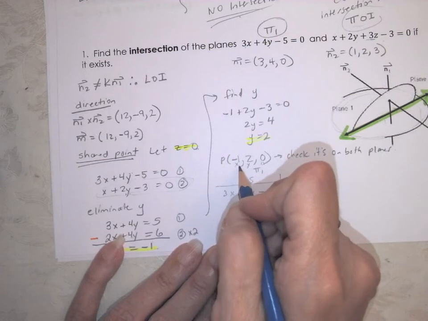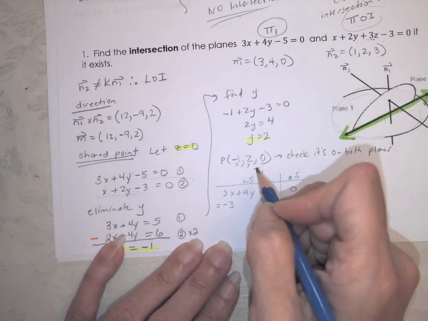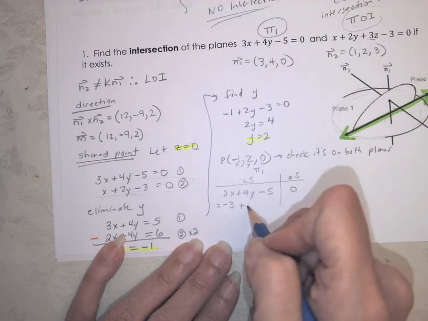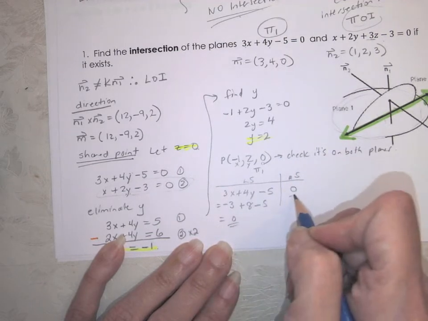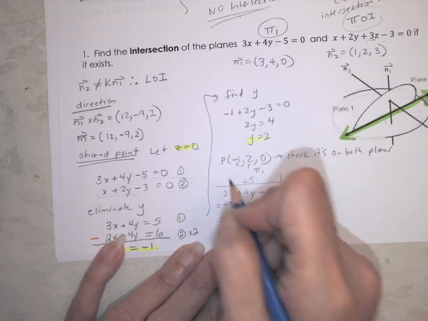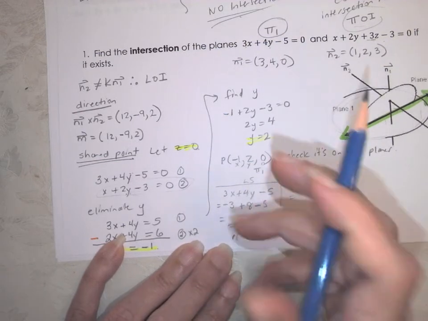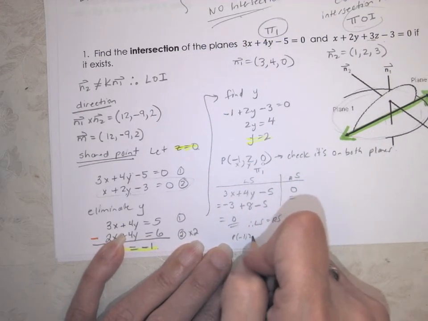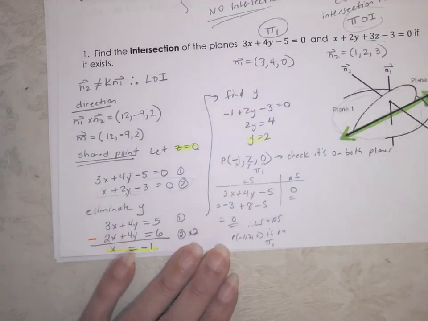And I'm going to replace x with negative 1, so that's going to give me negative 3 plus 4 times 2 is 8 minus 5 gives me 0. So since the left side equals the right side, the point negative 1, 2, 0 is on the first plane, pi 1.